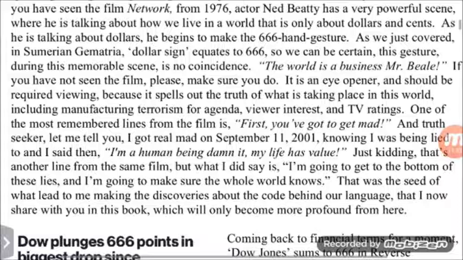The world is a business, Mr. Beale. If you have not seen the film, please make sure you do. It is an eye-opener and should be required viewing, because it spells out the truth of what is taking place in this world, including manufactured terrorism for agenda, viewer interest, and TV ratings.